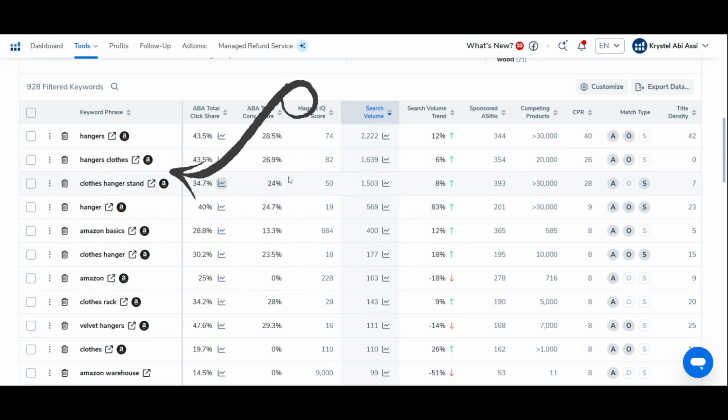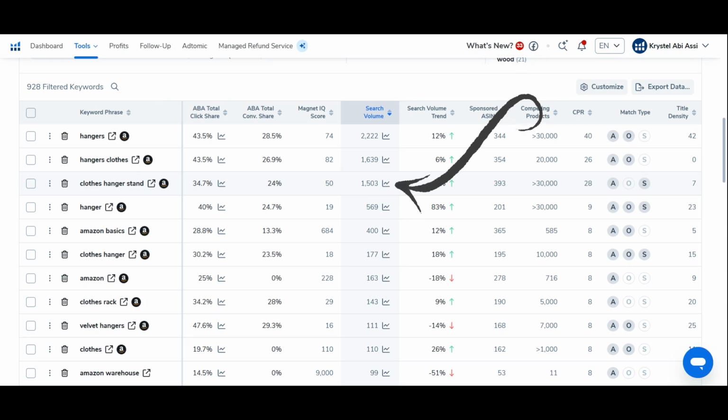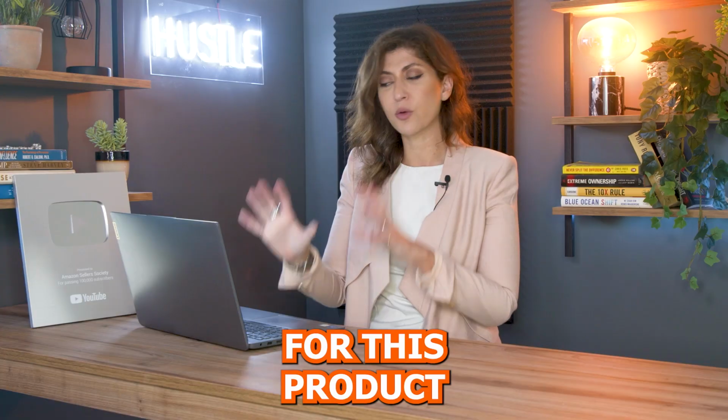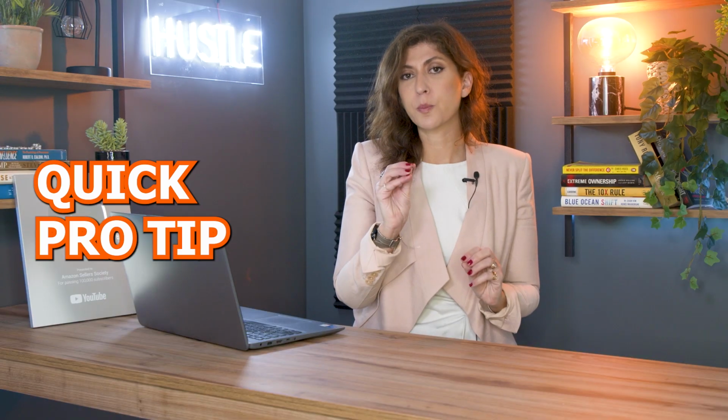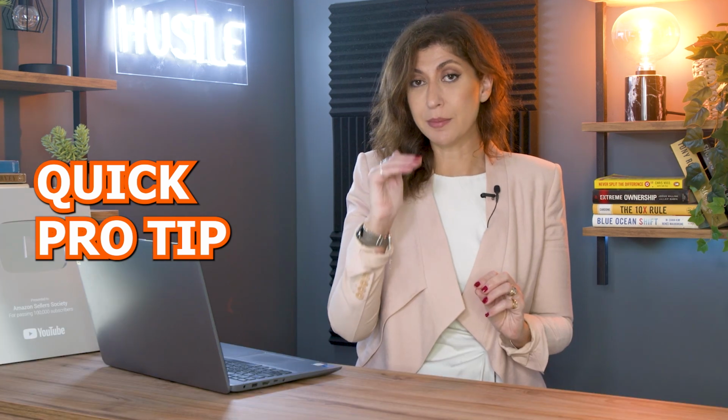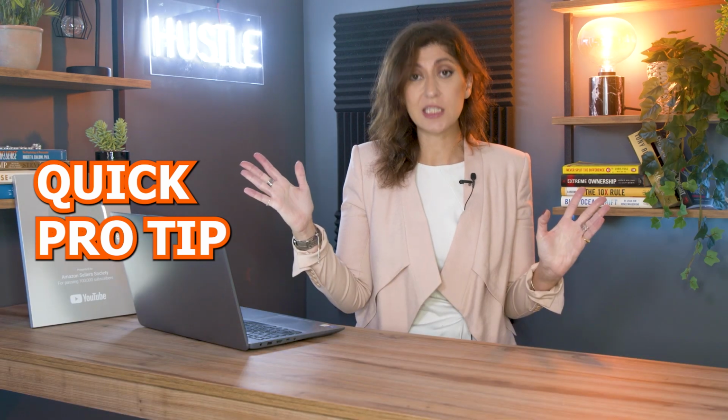Hangers cloth is the second highest keyword at 1,639. And then you've got clothes hanging stand, 1,503. So now I know what the potential demand for this product is on Amazon. Quick pro tip, look for products with stable demand and not just seasonal spikes.